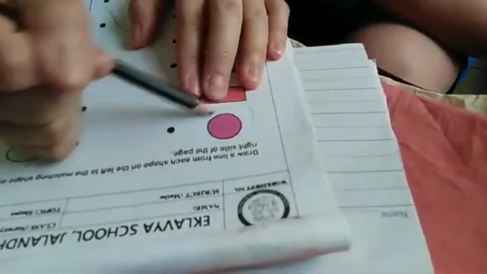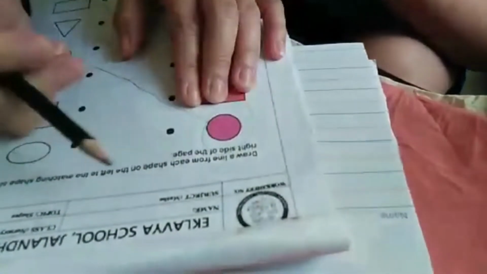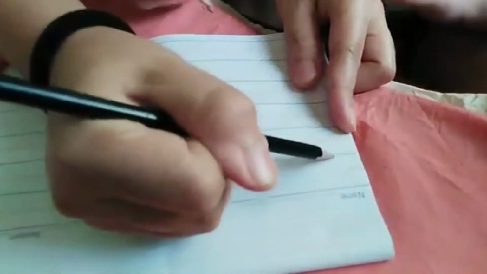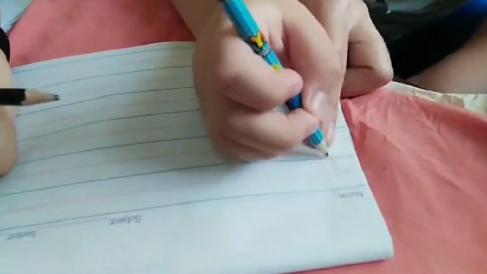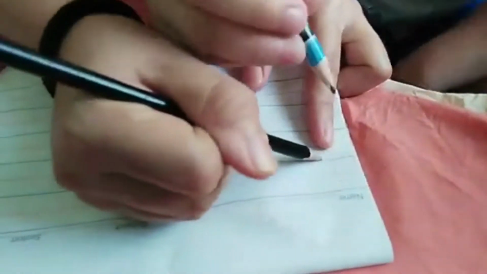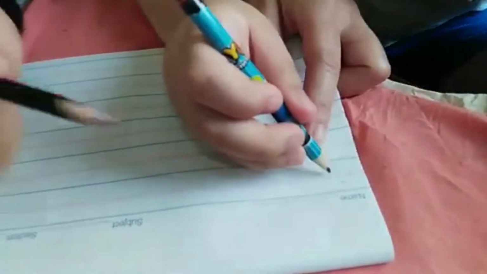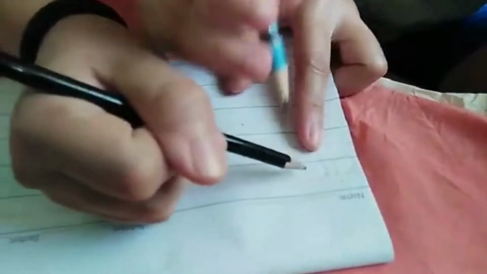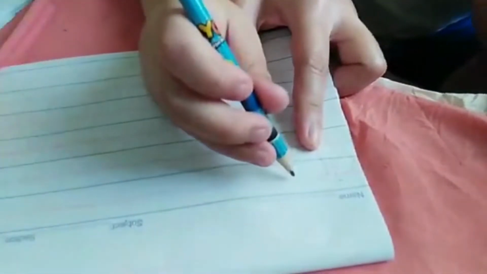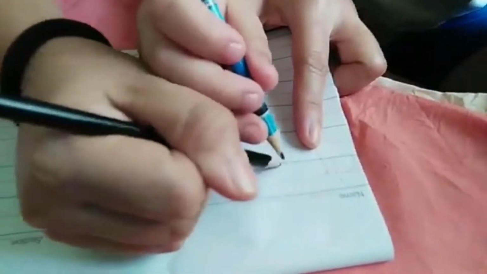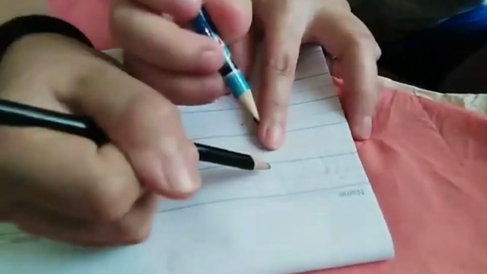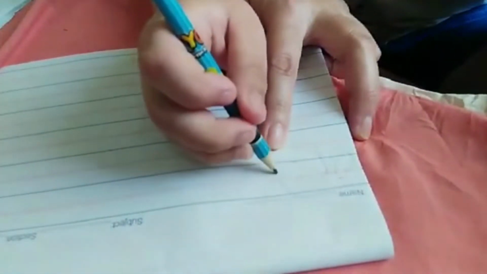Dylan, what shape is this? It's a... Okay, let's write the word circle. Start with letter C. Then I, then dot. Good, then letter R. Next. Good. Then C. L. E. Good job. Very good. Next.